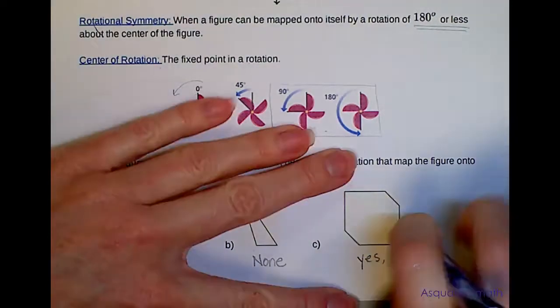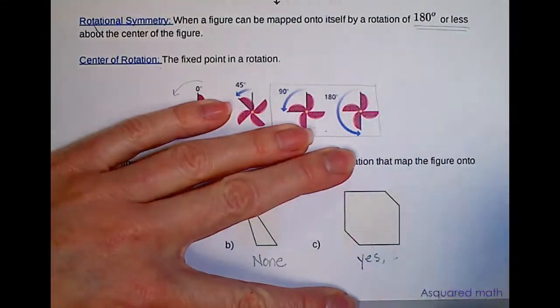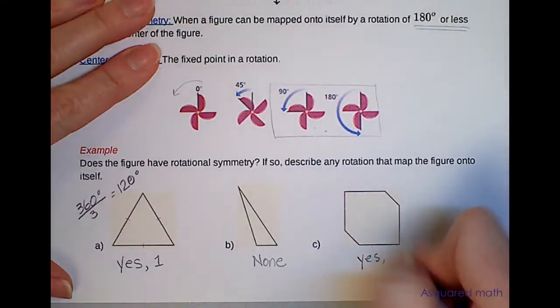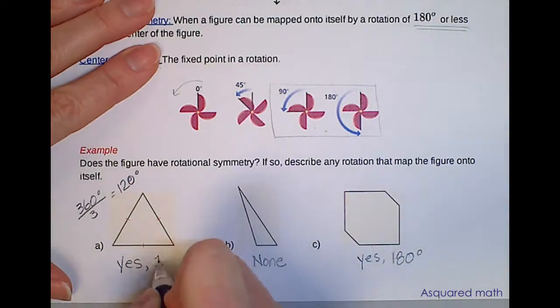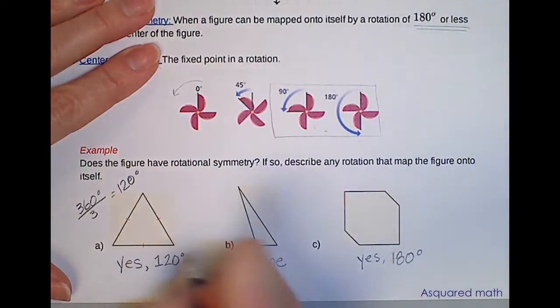I don't know why I'm writing 1. I apologize. And it's 180 degrees. And this one here should be 120 degrees, not 1.